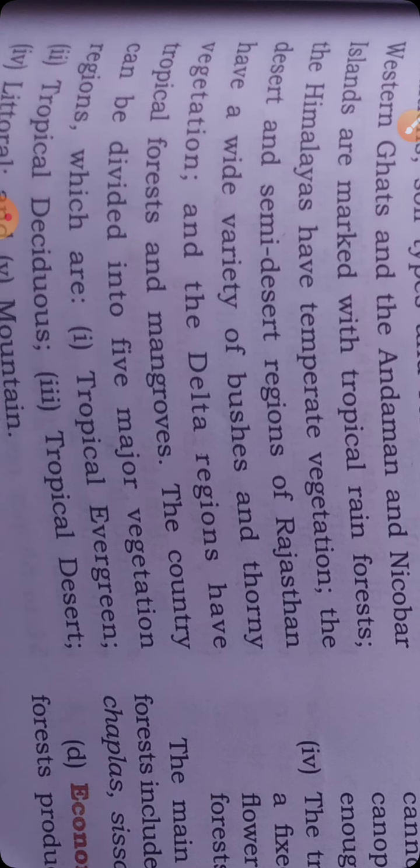The country can be divided into five major vegetation regions, which are underlined. First, tropical evergreen. Second, tropical deciduous. Third is tropical desert. Fourth is littoral forest. And fifth is mountain forest. Take note of all this, these are important. And today we will be dealing with the first three, or first two.